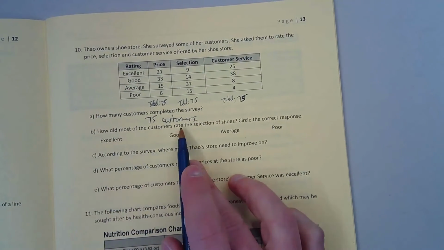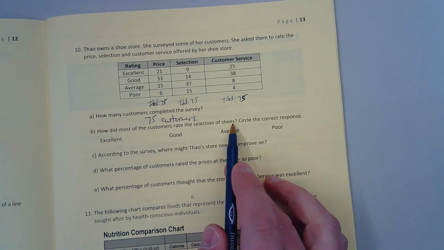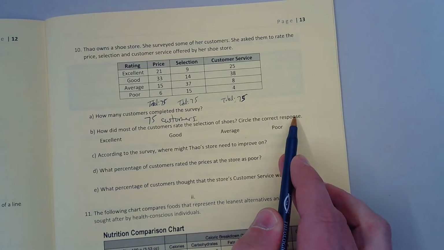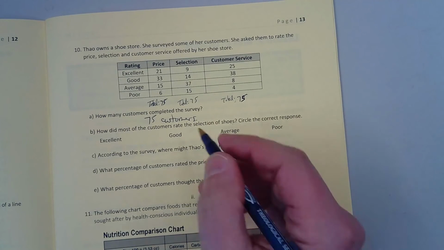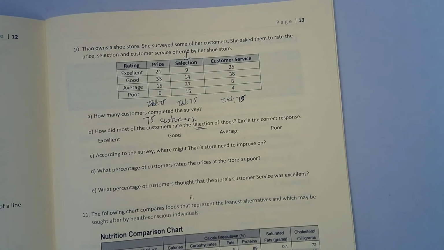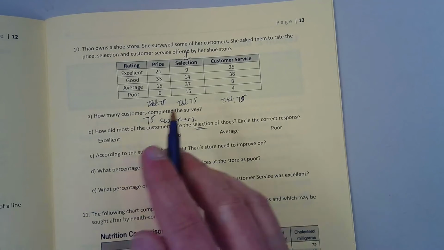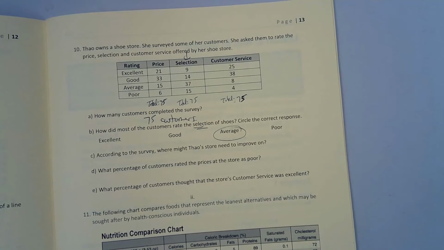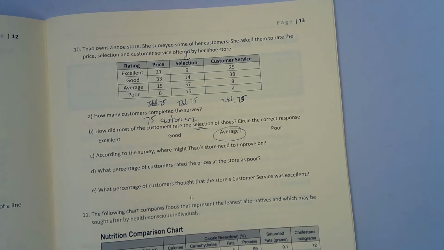B, how did most of the customers rate the selection of shoes? Circle the correct response. So we're looking at selection, which is this column, and where's the largest response? Average. Yeah, average. So you'd circle average, because it had 37, which was the biggest. More people responded average than anything else.